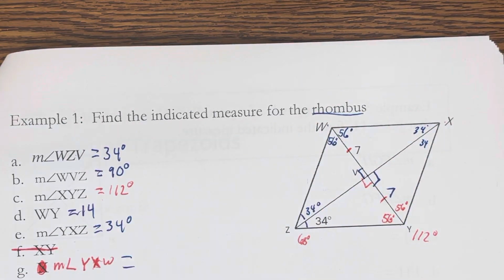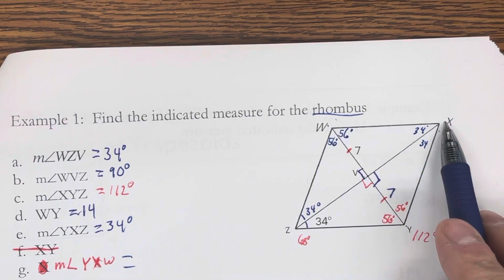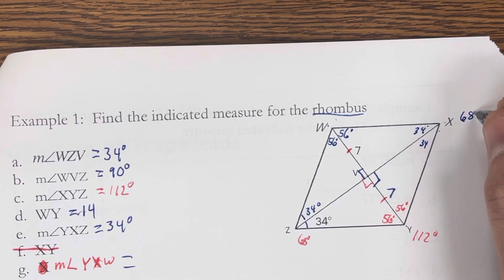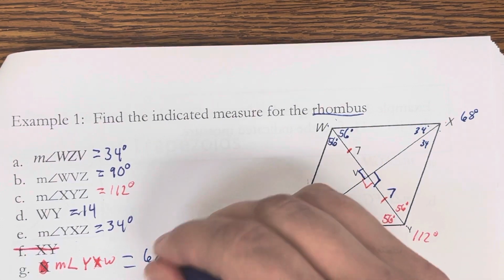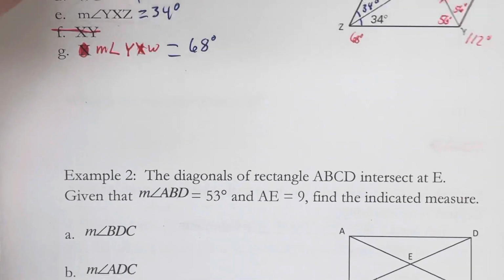And the last step says to find YXW. So angle YXW, opposite angles are congruent, so it also has to be 68 degrees for the whole thing. And that is our first problem. So a lot of information there. On to our next one.